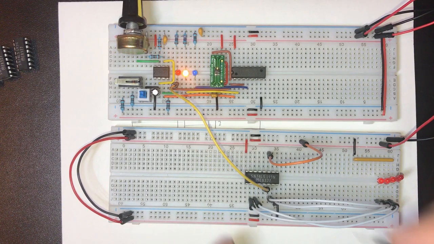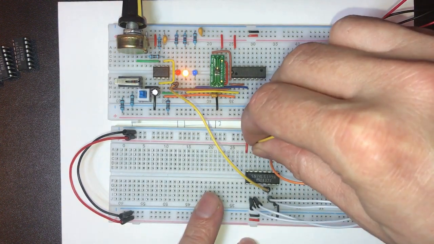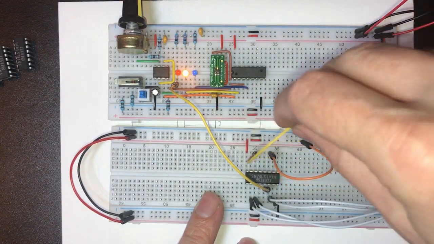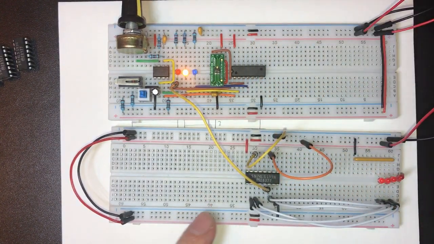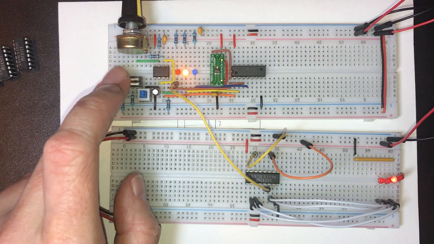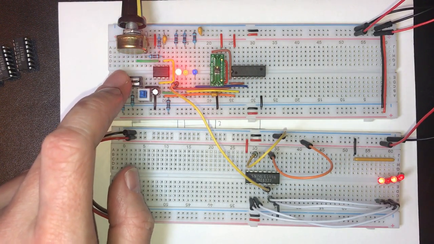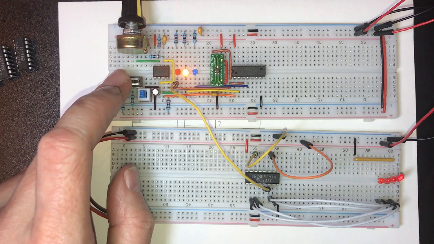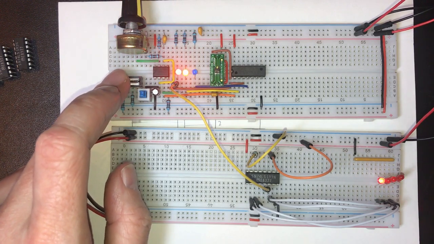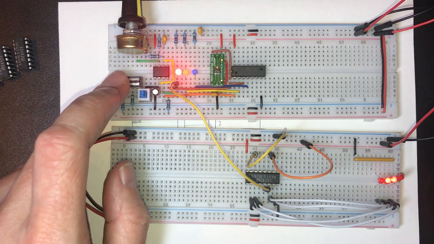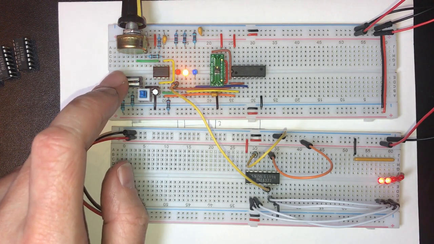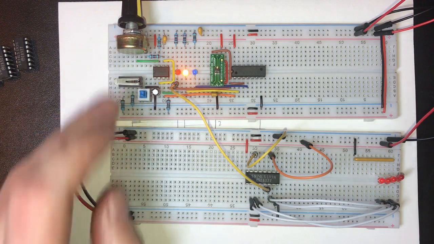So master reset is pin 14 here. Let's pull that low, and we have binary counting. Let's go.